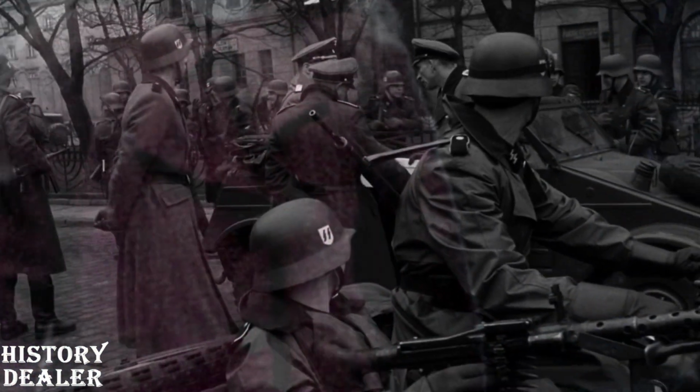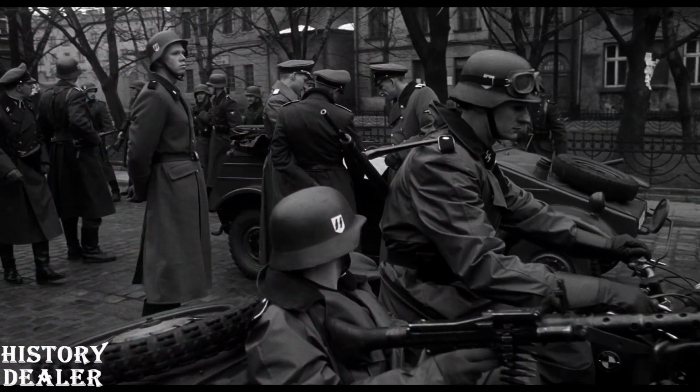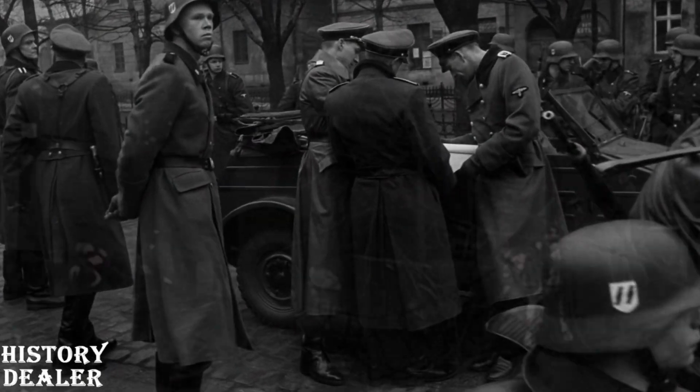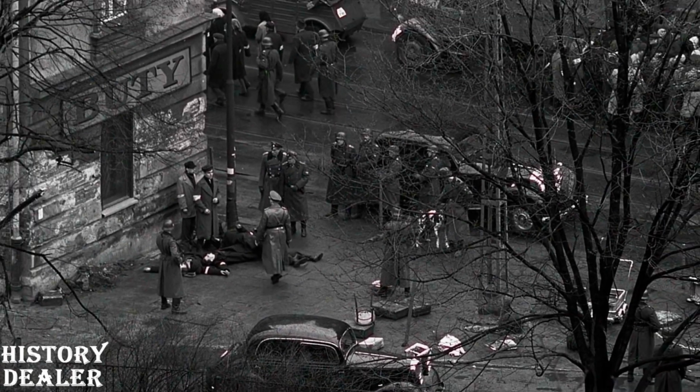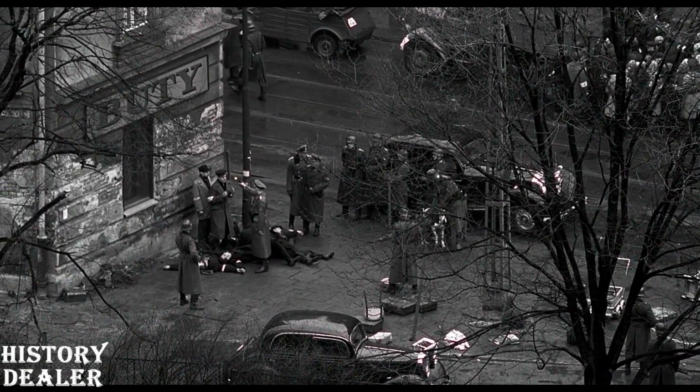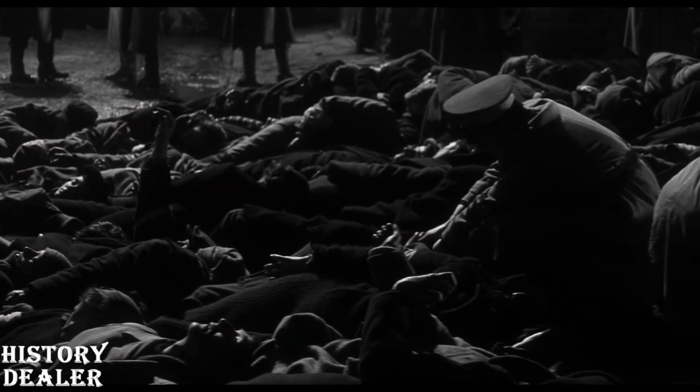The scale and brutality of Nazi atrocities intensified after the invasion of the Soviet Union in June 1941. SS and police units, known as Einsatzgruppen, mobile killing squads, carried out mass shootings, targeting entire Jewish communities in the occupied territories. These operations marked the first phase of mass extermination, resulting in the deaths of over 1 million Jews by bullets.